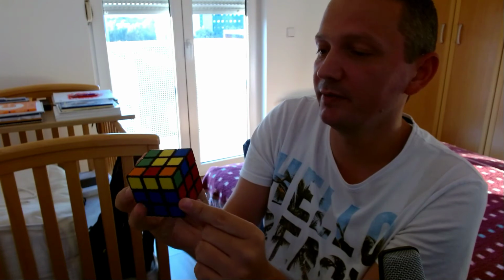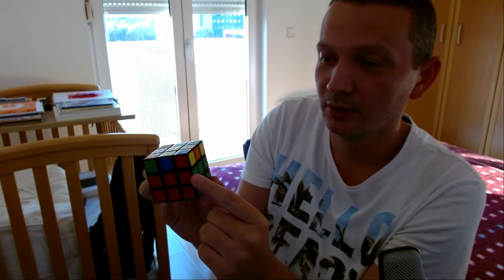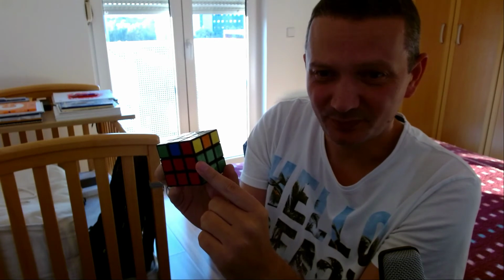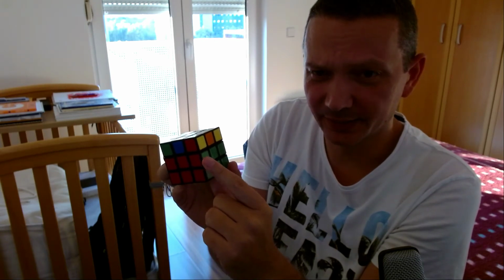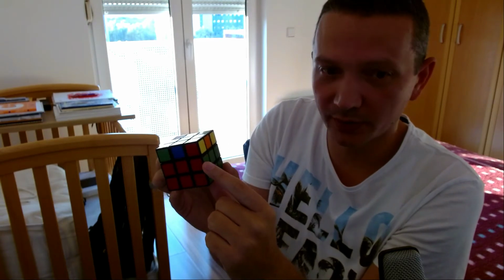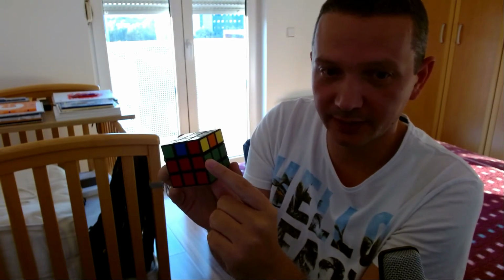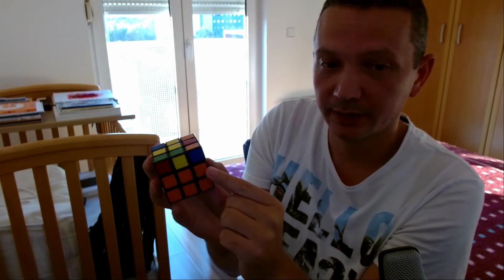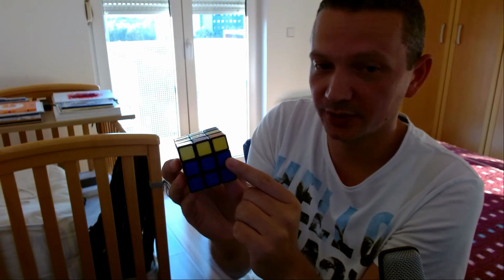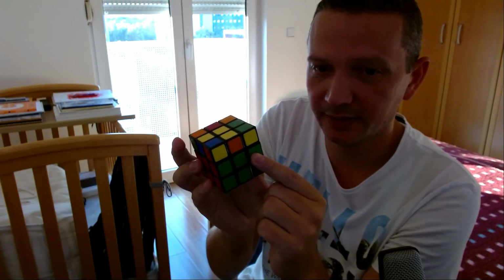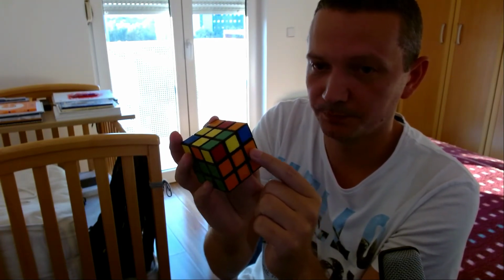And actually we were lucky again. We also got the fourth little cube on the correct position. It seems that the second layer is finished, that we have the second layer actually completely finished now.